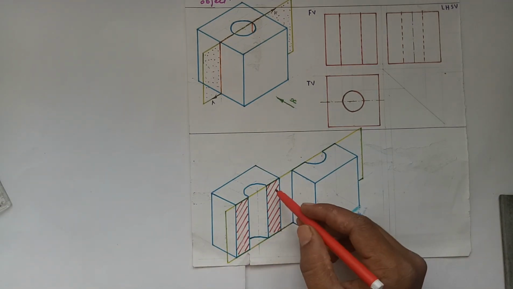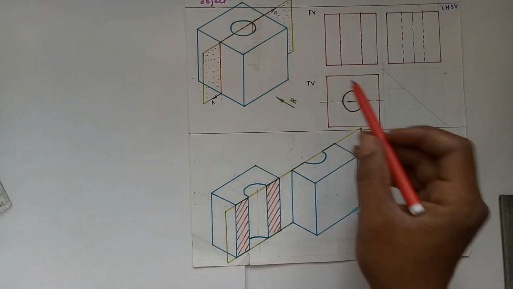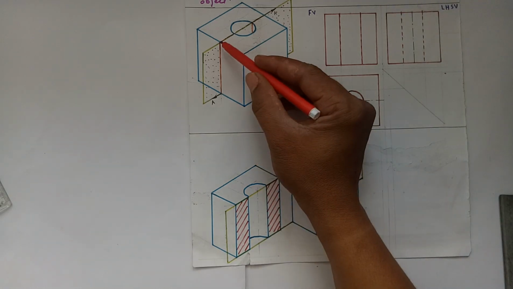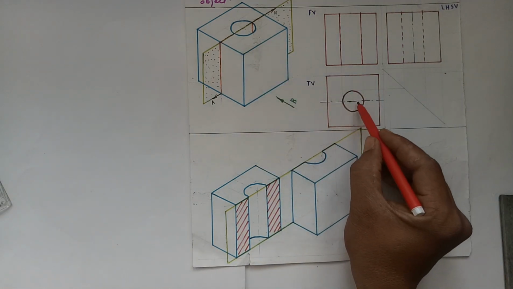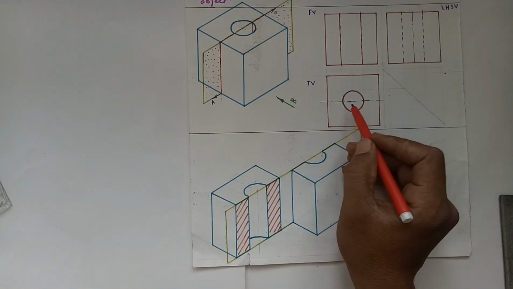We can also find out this surface by drawing the views of the cutting plane in the top view or left hand side view. So here are the outlines of the cutting plane in the left hand side view and top view.